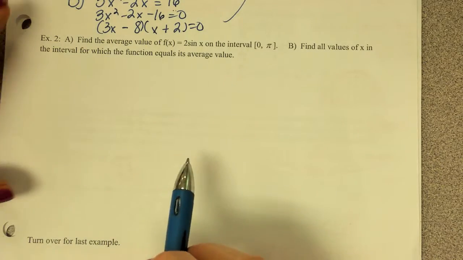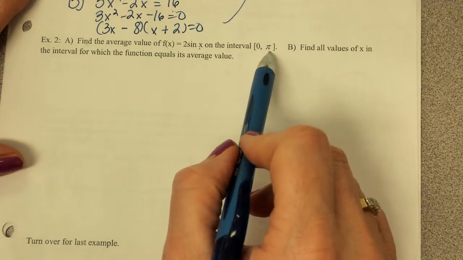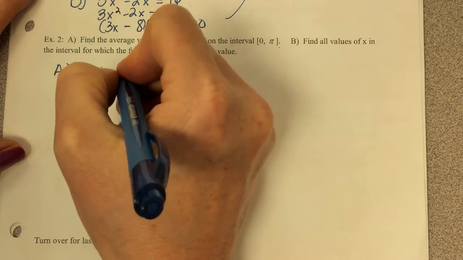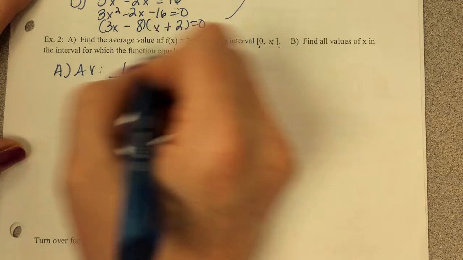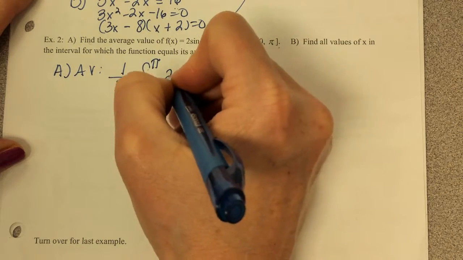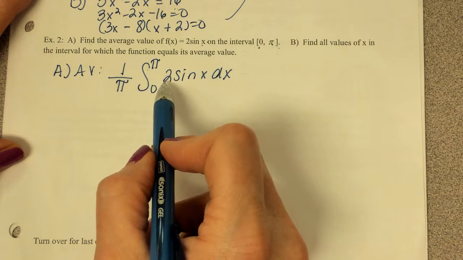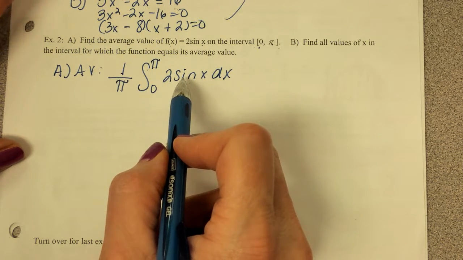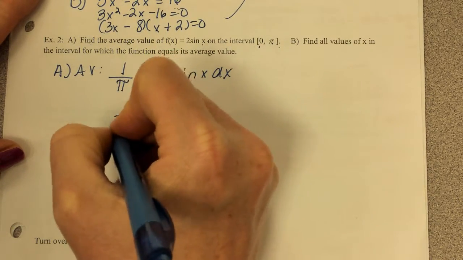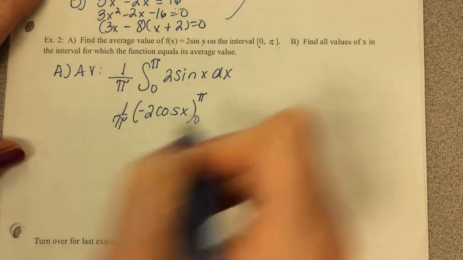All right, number 2. Find the average value of f of x equals 2 sine x on the interval 0 to pi. So to find the average value, same thing. We have to do 1 over b minus a times the integral from a to b of the function. So now we have to think, what is the integral of 2 sine x? What is it? Anybody know the integral of sine? Negative cosine, good. So I'm going to have 1 over pi times -2 cosine x, and I'm going to evaluate this from pi to 0.